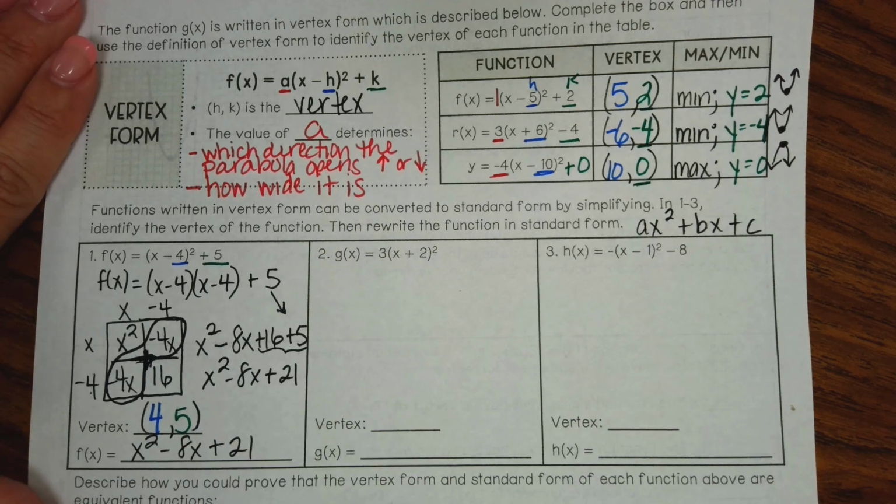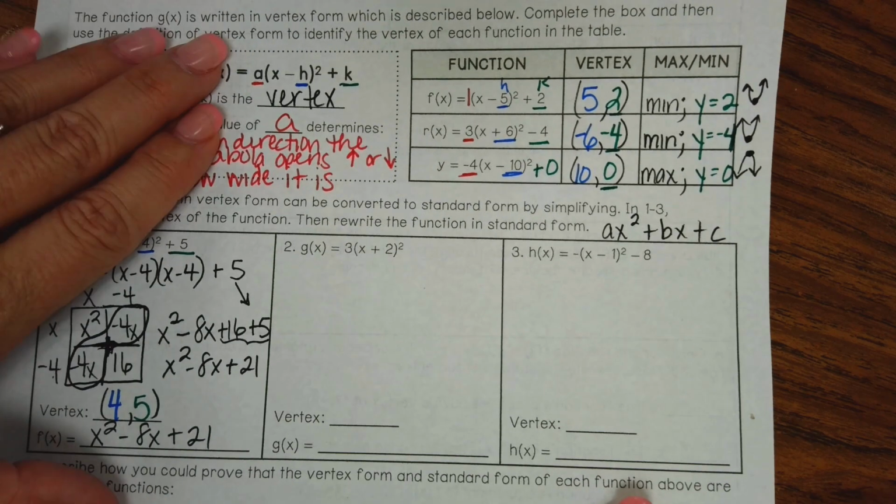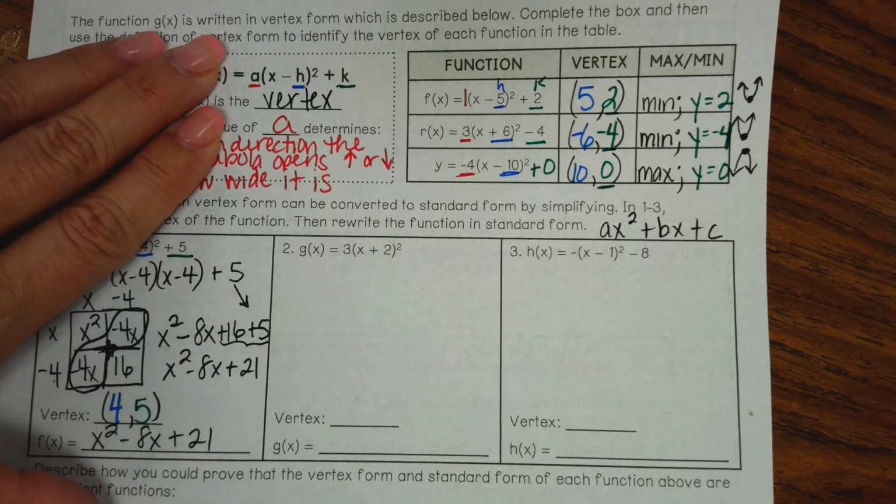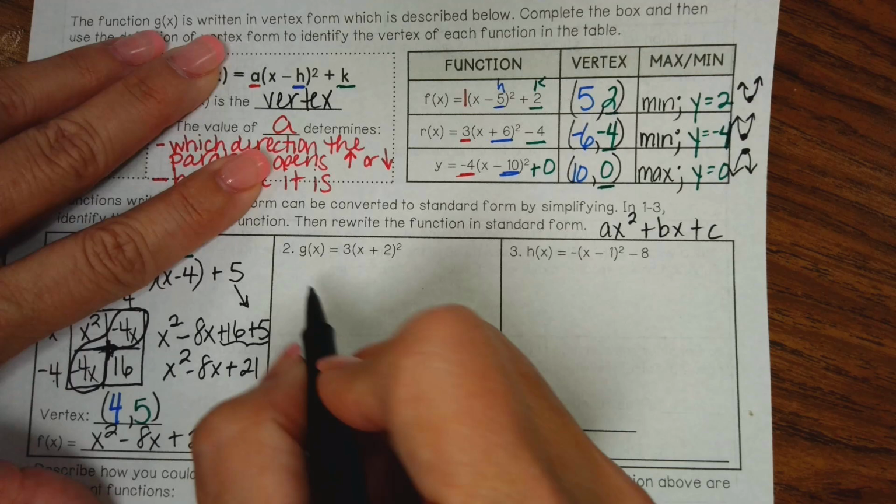So with all this information, I know my a value is a positive 1. It's going to open up. It has an x squared. It's going to be a parabola. The vertex is 4, 5, and the constant tells us where it's going to touch the y-axis. So this one will touch the y-axis at 21. Okay, number 2. G of x equals 3 times x plus 2 squared.